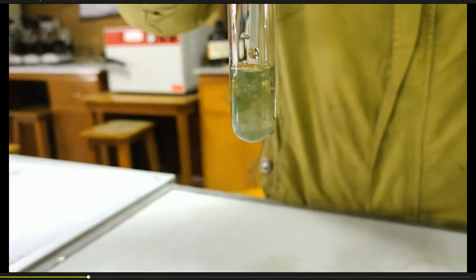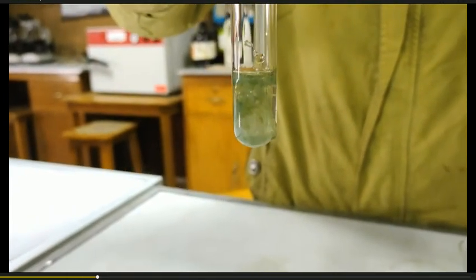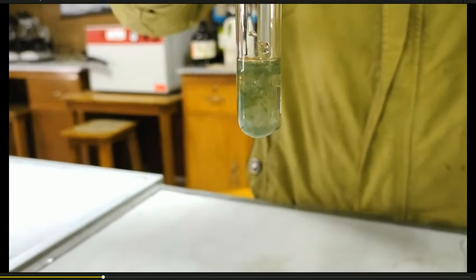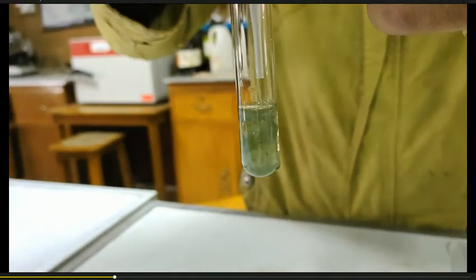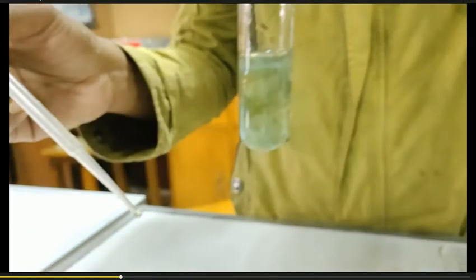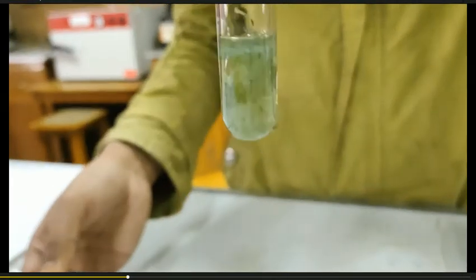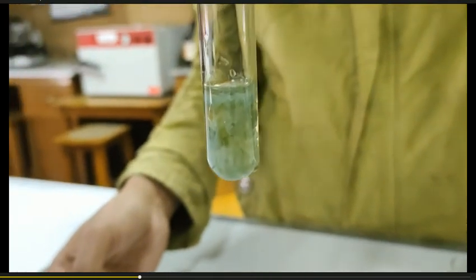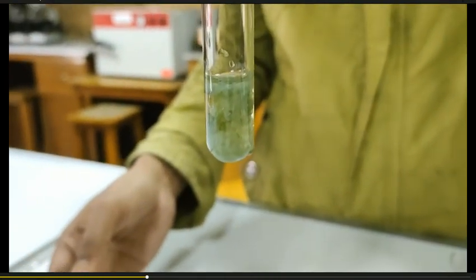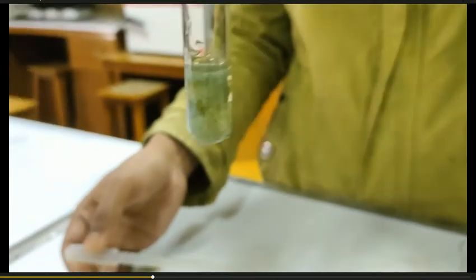So this is indicative of the presence of ferrous ion, and the PPT is insoluble in excess amount of alkali. If we add excess amount of alkali, the PPT will not dissolve, and this is prominent from this addition, that as the amount of sodium hydroxide increases, the PPT also increases. That means the PPT is not going to dissolve with the excess amount of alkali.